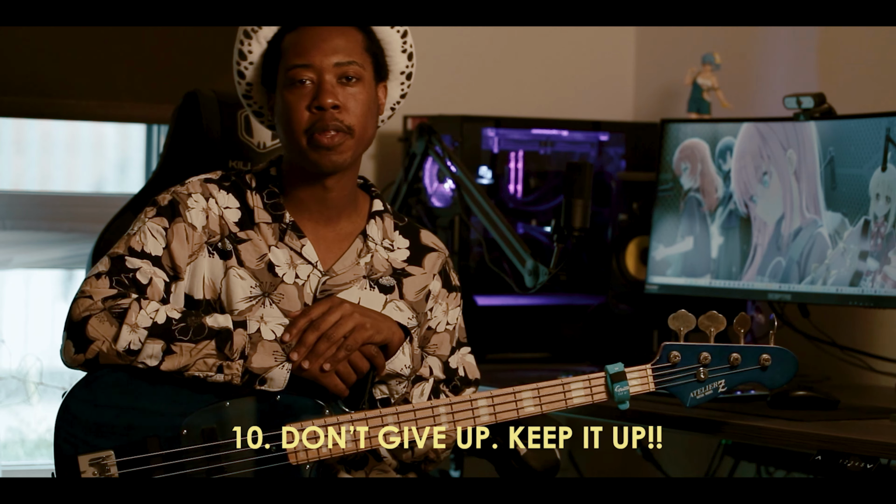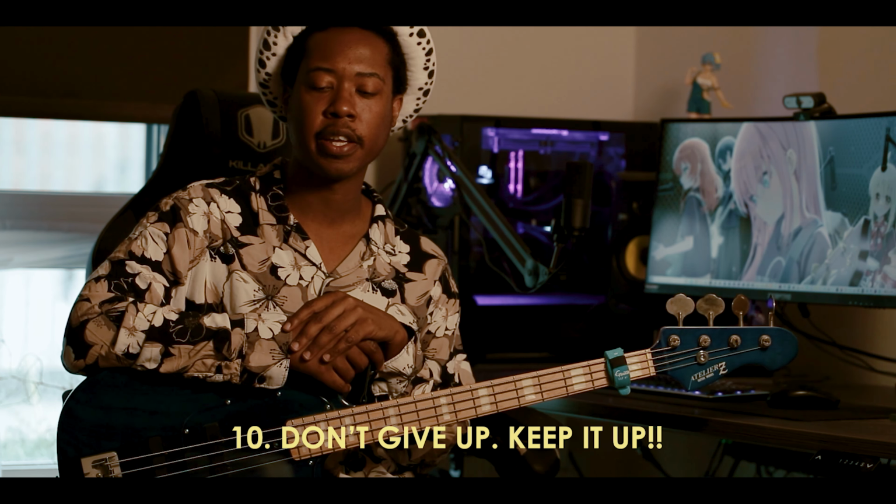Step number 10, probably the most important step, is just to keep playing. It doesn't matter if you take a couple days, 3 days, a week, even a month. You better not take a month. But just pick it up again and keep playing, because how are you going to get better if you don't play? And make sure you're having fun whenever you are playing. There are going to be times where maybe you don't want to play, but you know that you should play just to keep your skills sharp. But just make sure that the fun day does come back around and that you actually are enjoying the instrument.